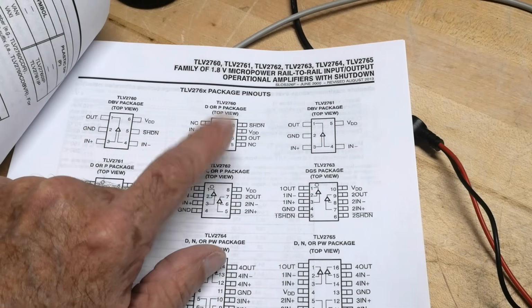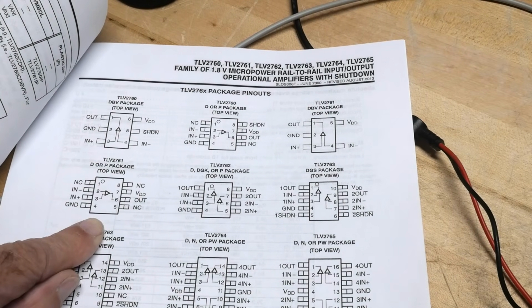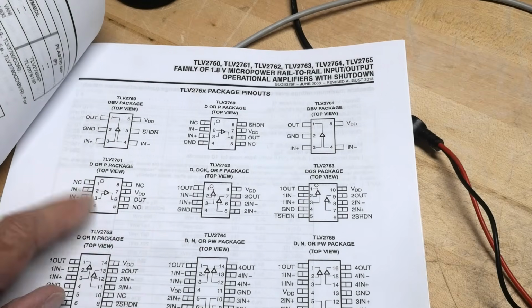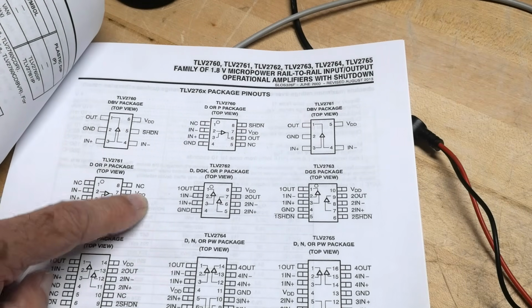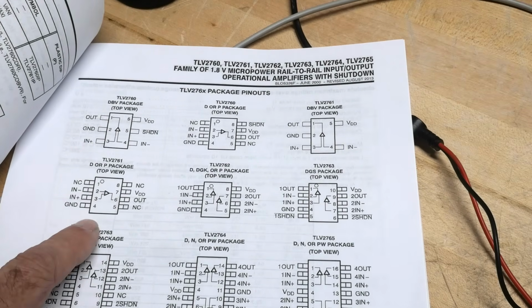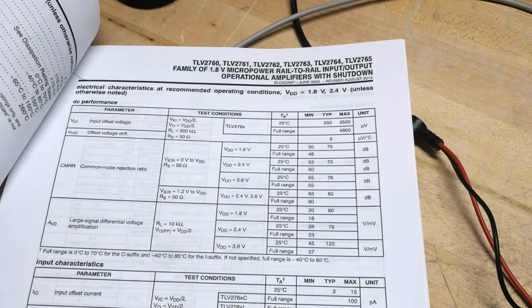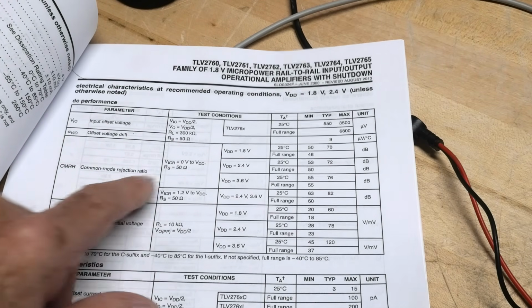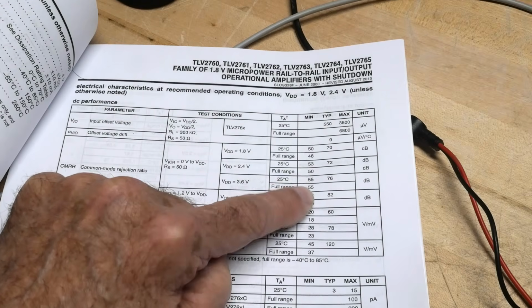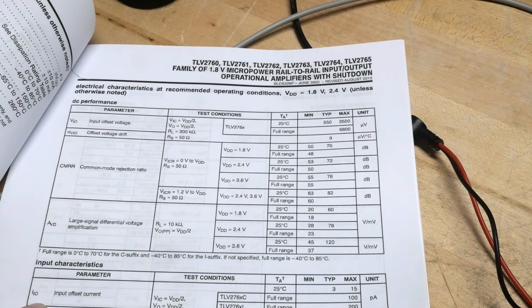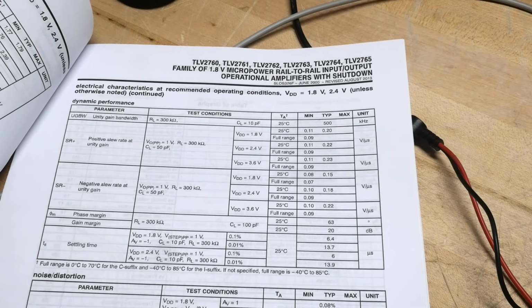The package that we have is actually this one here. It's an SO8. So single OpAmp, no connection, no connection, no connection. So 3 of the pins are not used. Okay, let's see here. Input offset, common mode. Not very good common mode. Let's see. Microvolts, and so on.